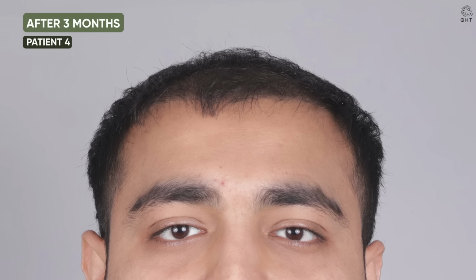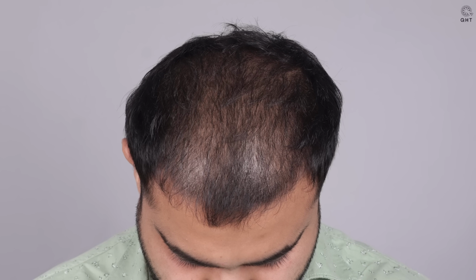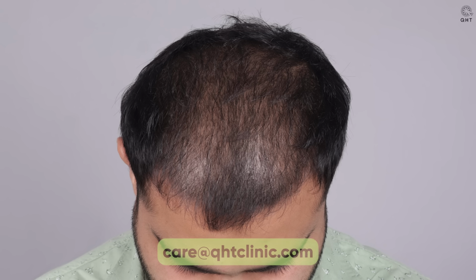3 months post-transplant, patient 4 visited the clinic for his second follow-up. By this time, the shedding phase had ended, which is a normal and expected part of the post-transplant cycle, and the transplanted follicles were successfully transitioning into the growth phase.